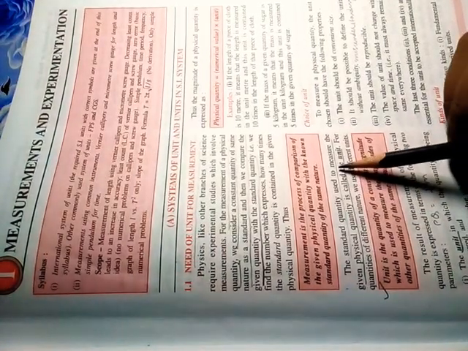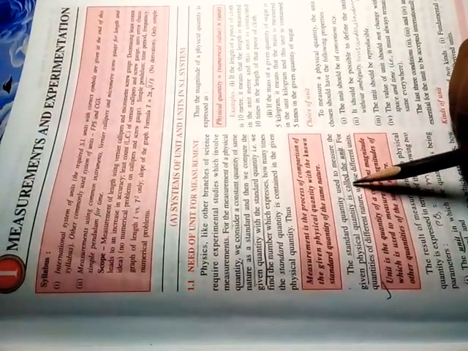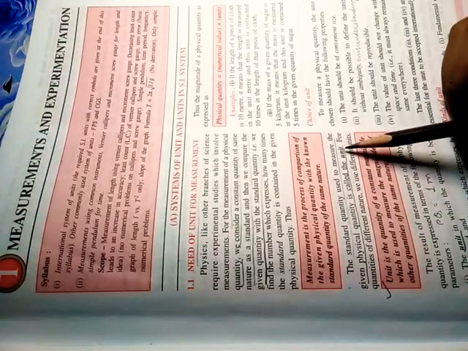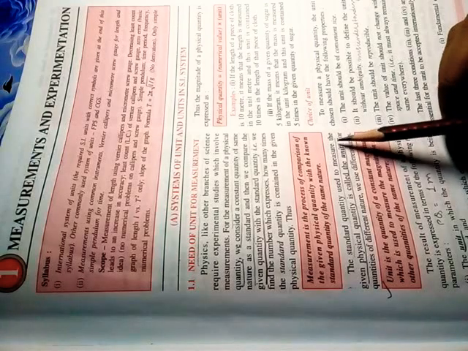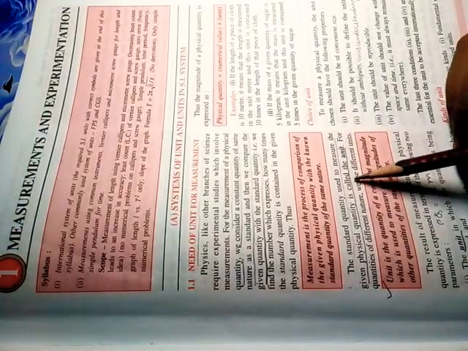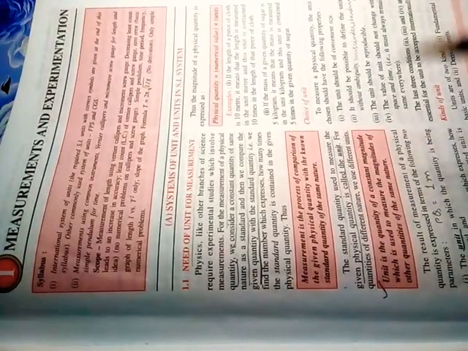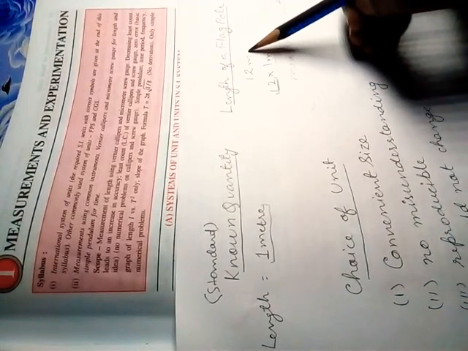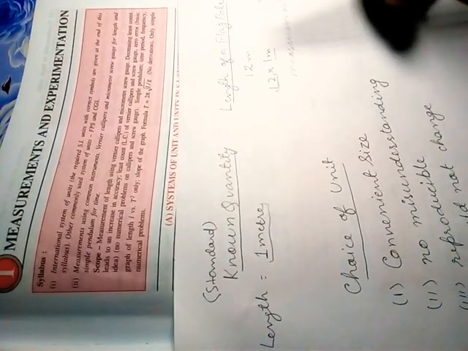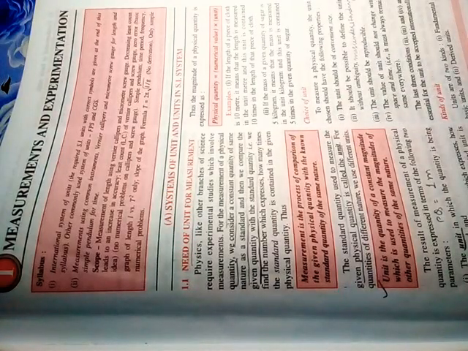So the standard quantity used to measure the given physical quantity is called the unit. Once again, the standard quantity which is used to measure the given physical quantity is called its unit. For example, we have seen that 12 meter was the length of the flagpole, so meter is the unit of that.